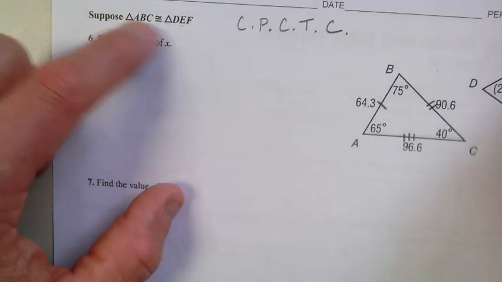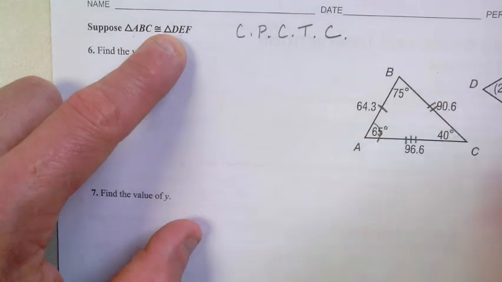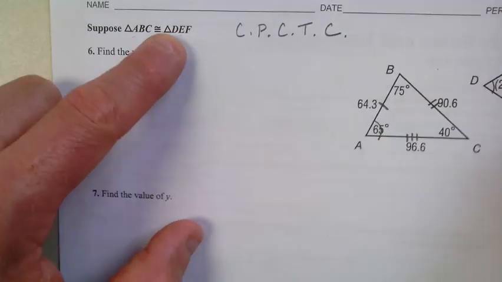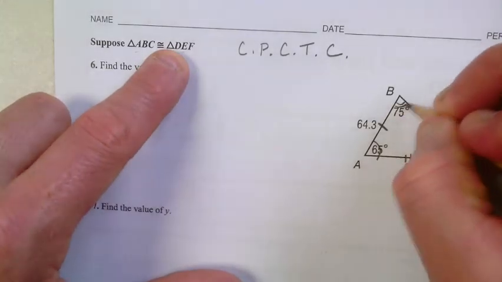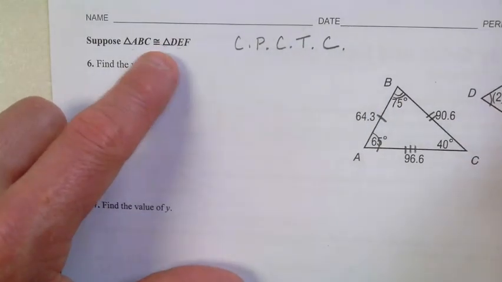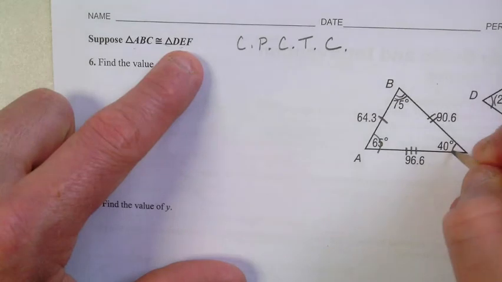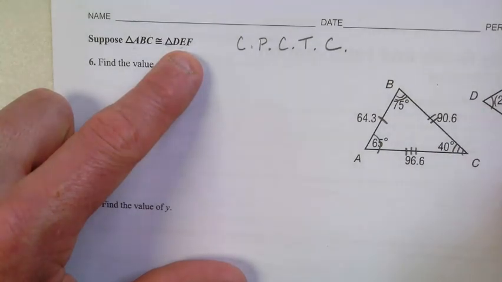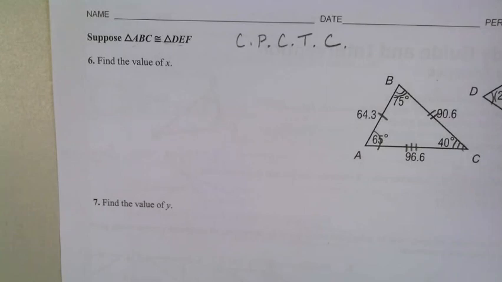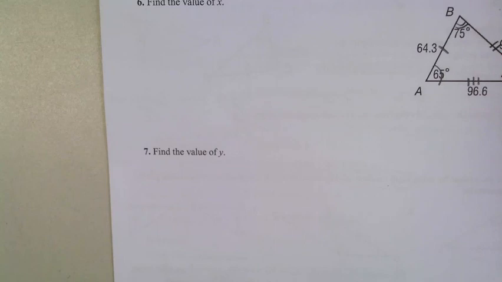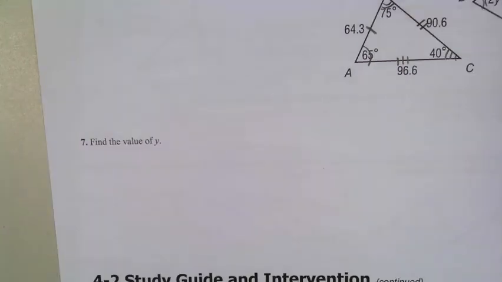I also know that angle A is congruent to angle D. So if I mark angle A and angle D congruent, interesting. Angle B is congruent to angle E. And then angle C is congruent to angle F. Okay? I'm going to give you a moment to go ahead and try to figure out what both X and Y are. In the meantime, actually I'm going to give you one moment.